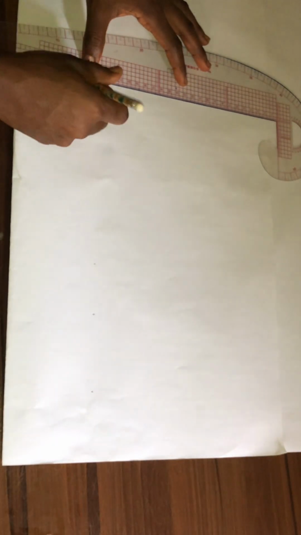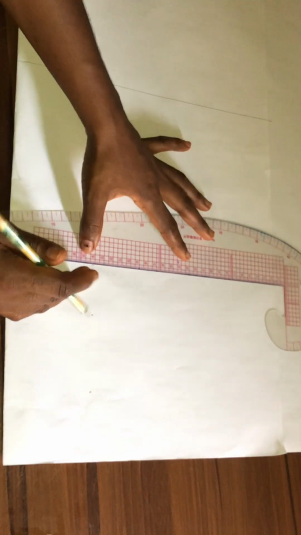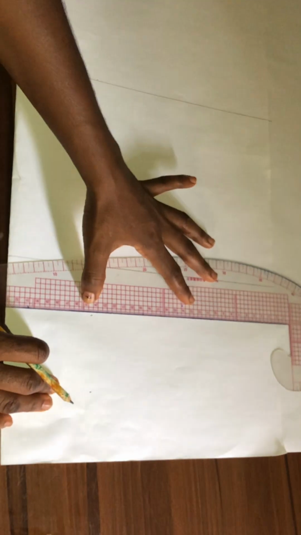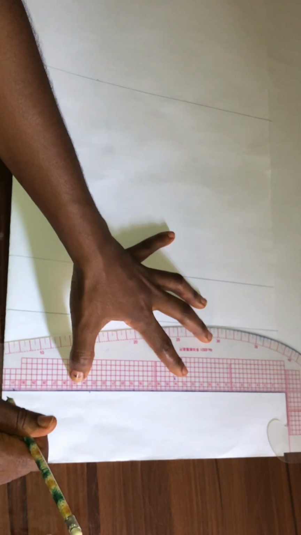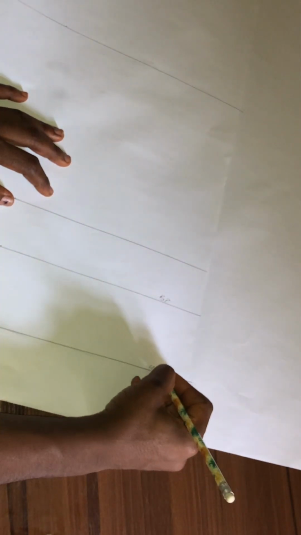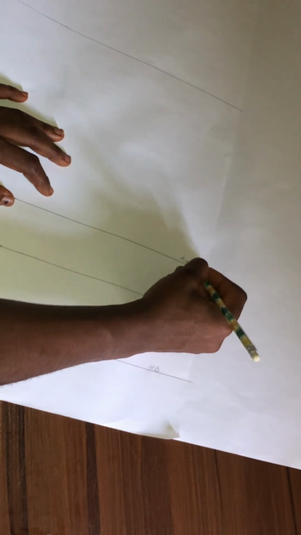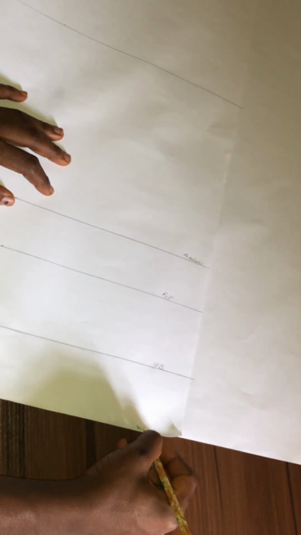So what I'll be doing next is to get my rule and mark a straight line across all points I just made earlier, so it can be visible. So here, after marking out these lines, the next thing I want to do is to label this line, right? So here we have the bust point, we have the under bust point, we have the armhole, and lastly we have the waist line, right?